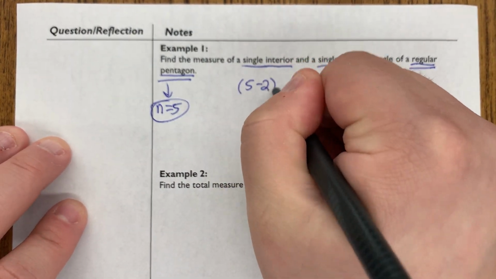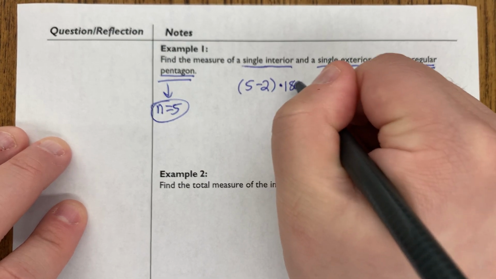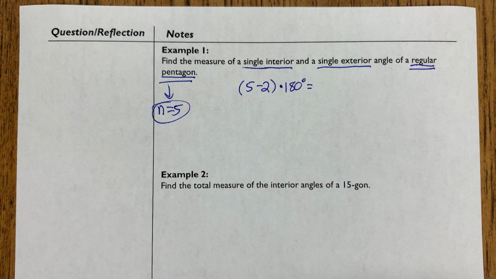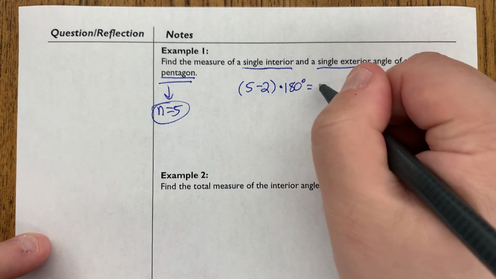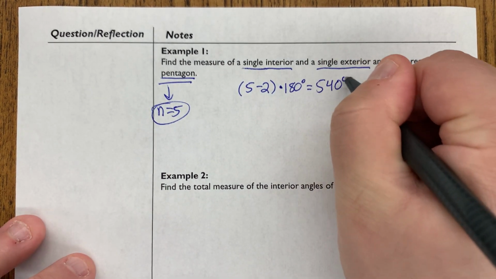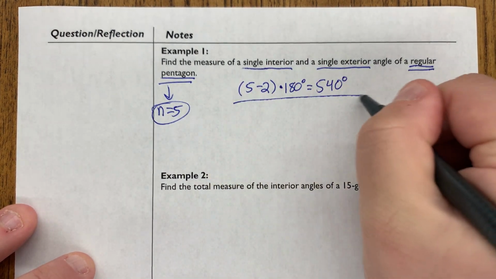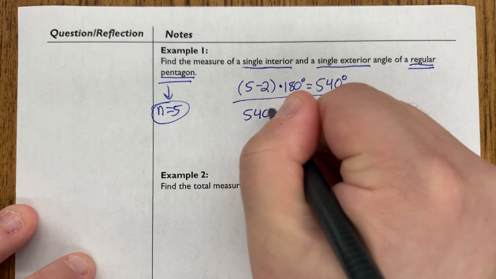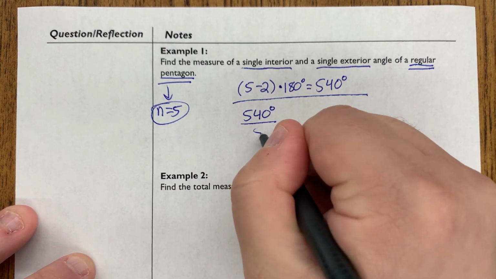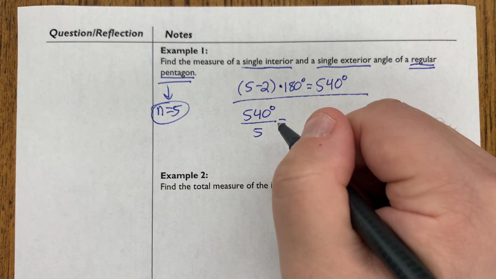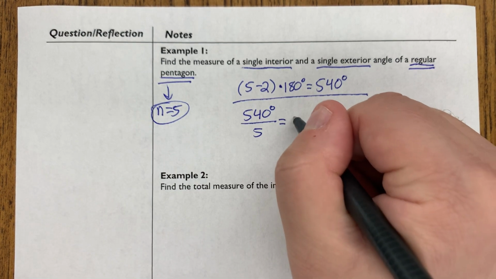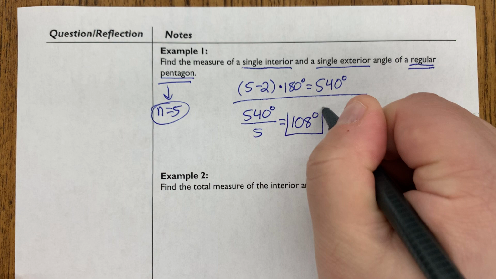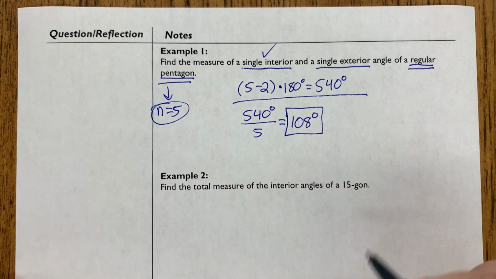5 sides minus 2 times 180 degrees comes out to be that the entire pentagon as a whole must add up to 540 degrees. Now I can apply regular. If I take 540 degrees and divide it across 5 angles equally, every single one of them must come out to be 108 degrees. So there's my single interior angle.